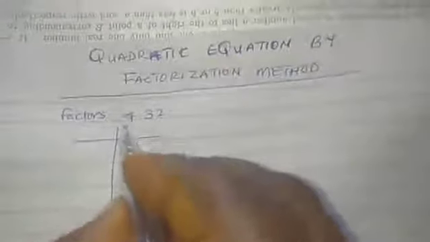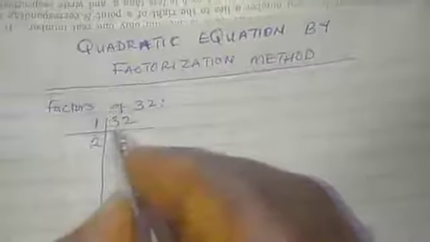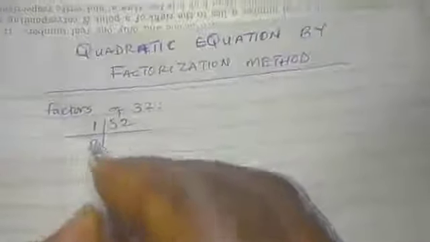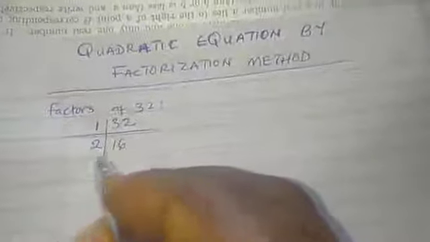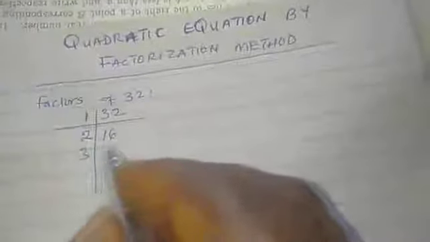For instance, if I want to find the factors of 32, you rule a table for it. You put 32 here, 1. You put 2. You say that 32 divided by 2 is 16. You put 3. 32 divided by 3 will not give me a reasonable answer. So I'll move to 4. 32 divided by 4 will give me 8.